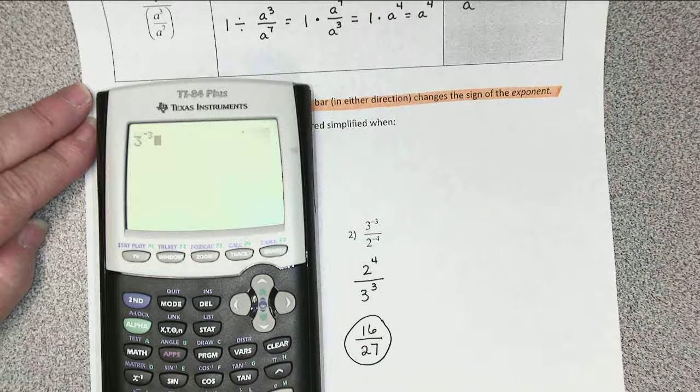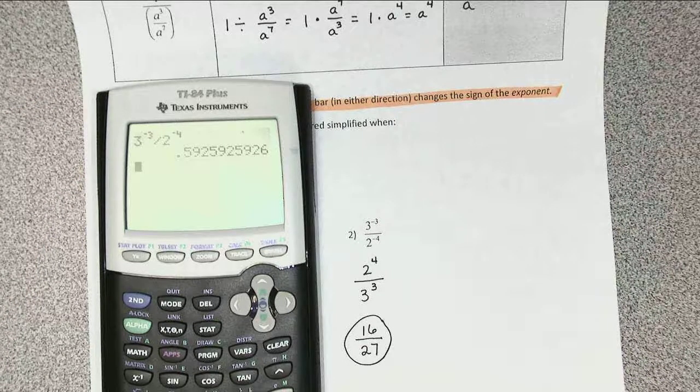3 to the negative third divided by 2 to the negative fourth, and there's a decimal value. If I change that to a fraction, there's my 16/27.